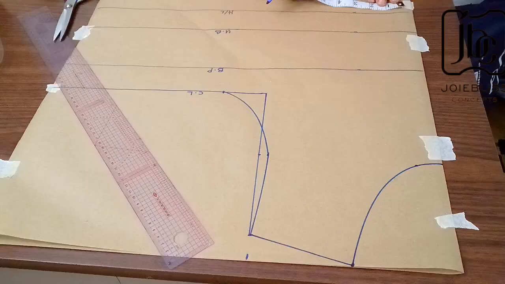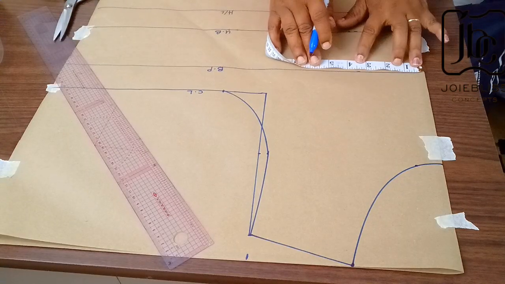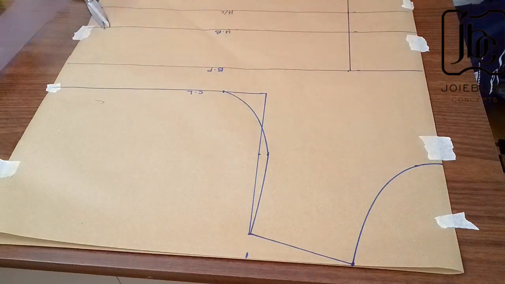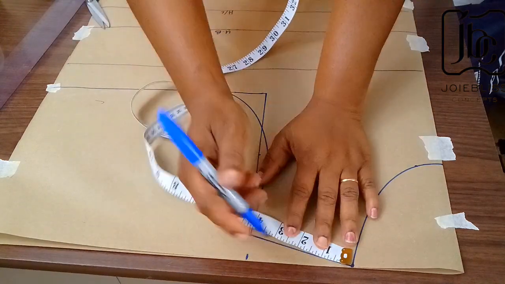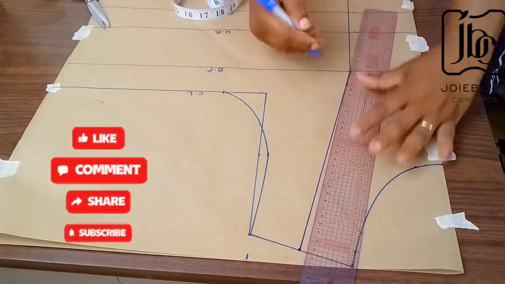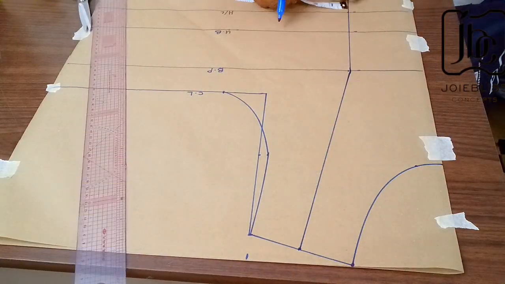Then the next thing is to get my nipple to nipple measurement, which is about 4 inches, and I will just be drawing a straight line to connect all the points. I divided my shoulder slope by 2 and I just connected it to the nipple to nipple measurement line.